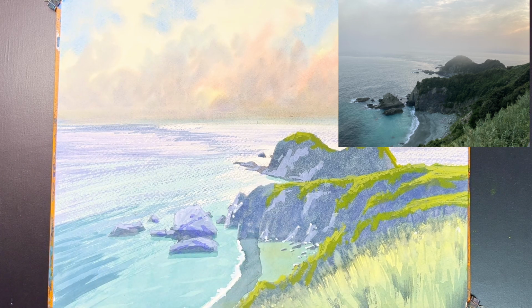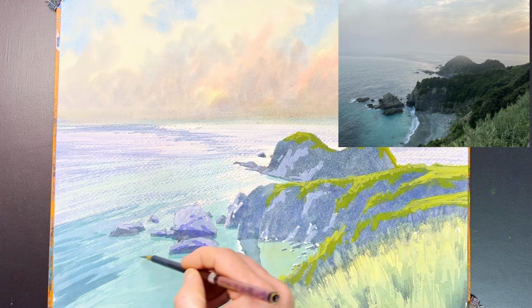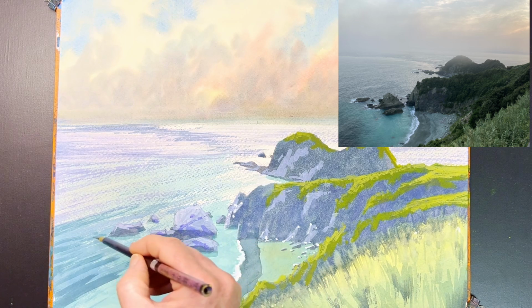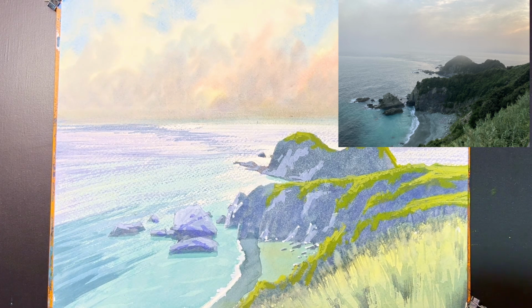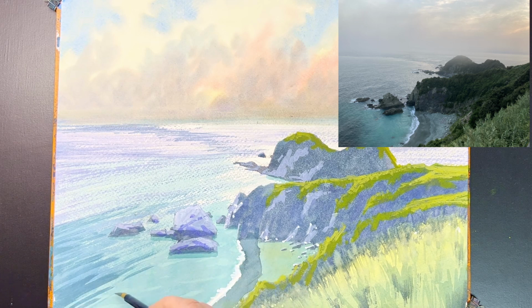So it has to be painted in a kind of confident way, which is easier said than done sometimes. Sometimes you're in the flow state and you're just not worried at all or hesitant. So I quite like that. Maybe I've done a bit too much. I'm not sure.